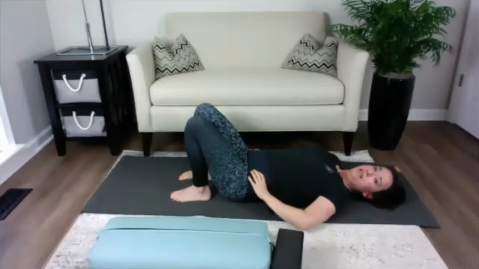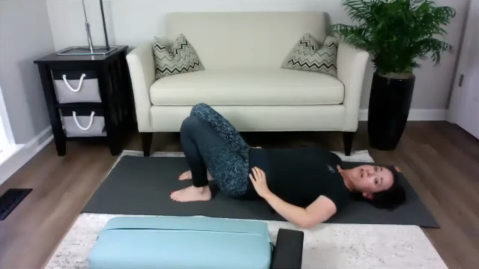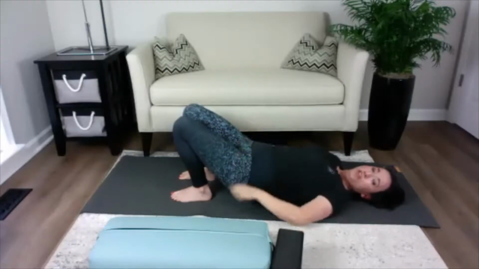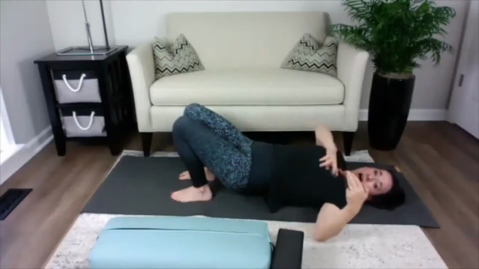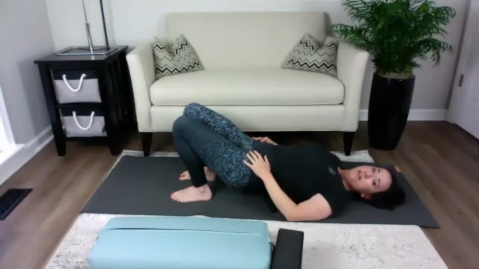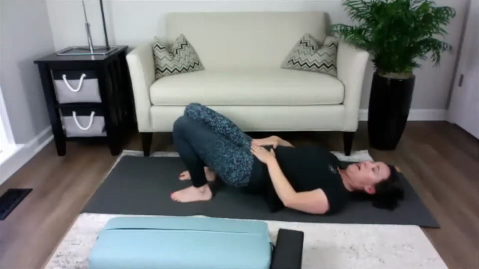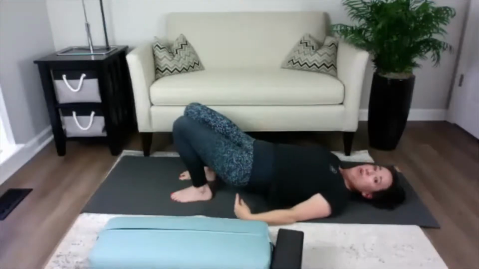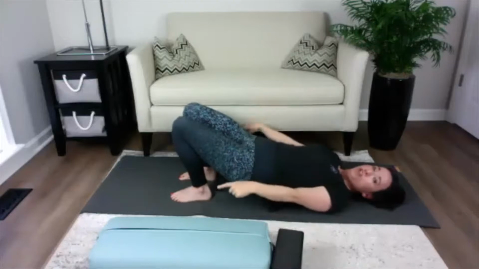Now, inhaling here, and then on the exhale, no arch or tilt through the pelvis, just push the knees away. So for me, I'm getting 2 inches off the floor, but it is all the right muscles. All right, inhaling here, exhaling, squeeze the glutes, and now push into the floor.